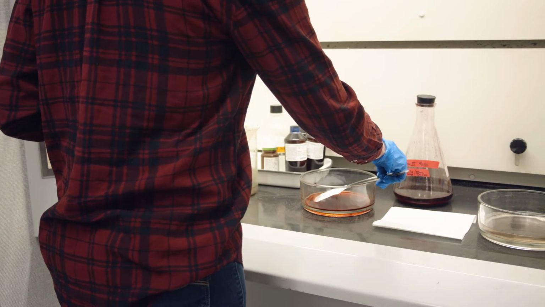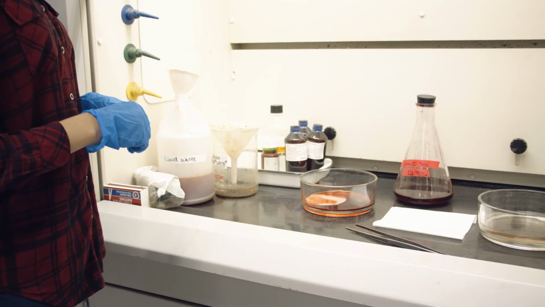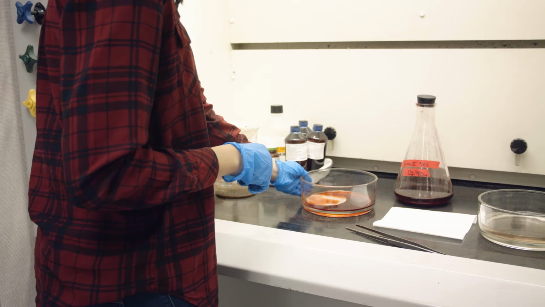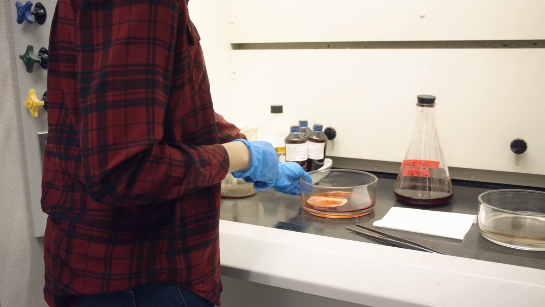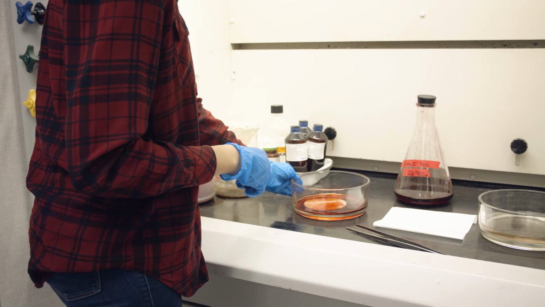Using the provided forceps, gently submerge your filter paper into the Sudan 3 stain. Avoid getting any of the Sudan 3 stain on yourself. Allow your filter paper to remain submerged for 5 minutes.